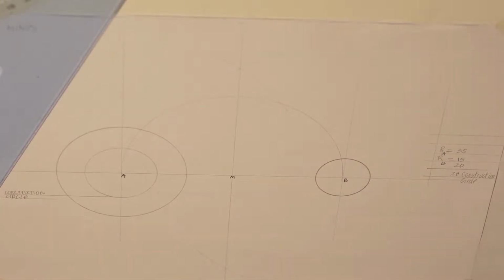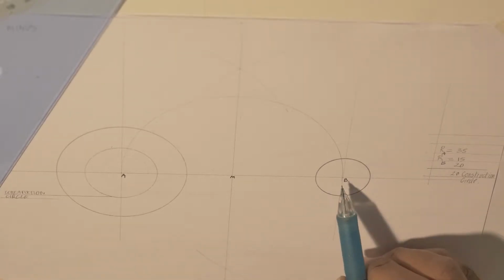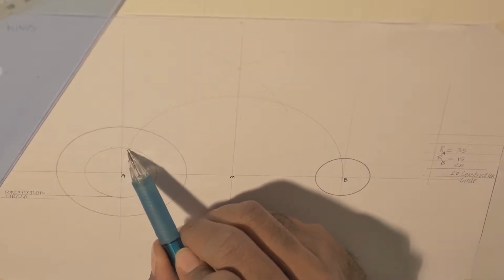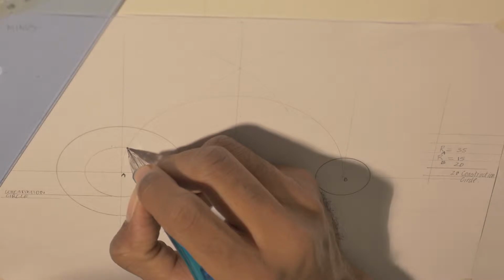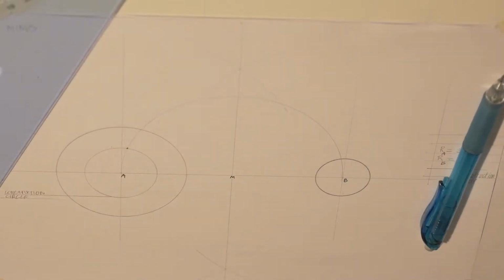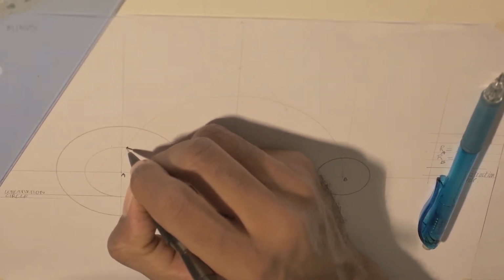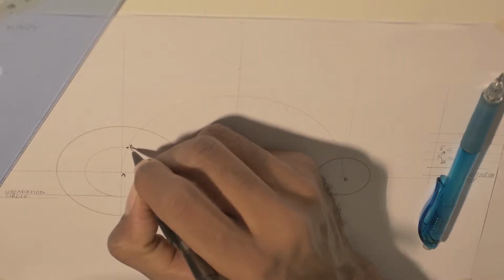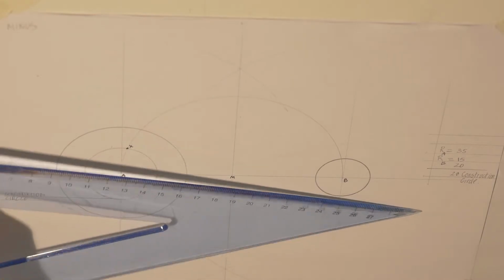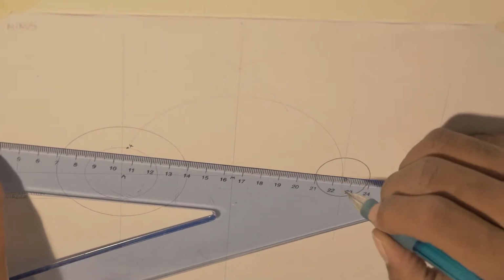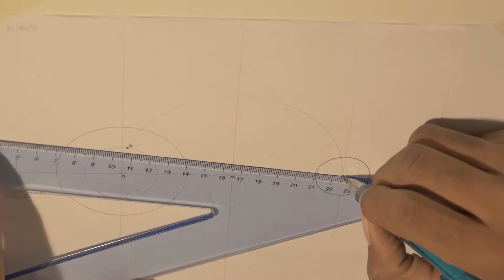Cool. So, the point that we are interested in is the semicircle intersecting with the construction circle. So that's this right here. I'll just highlight that heavier. And let's call that point X. That's the spot we're looking for. And what we're going to do is connect point B to point X.